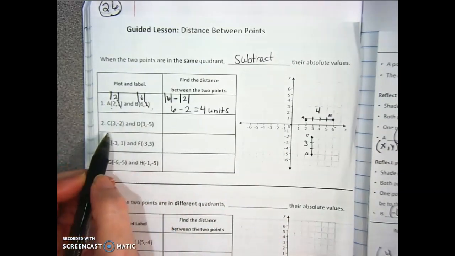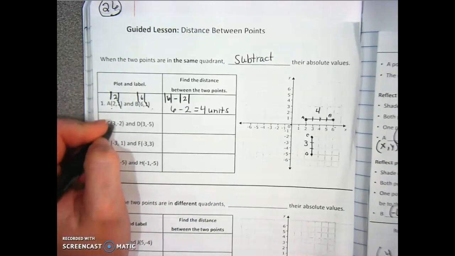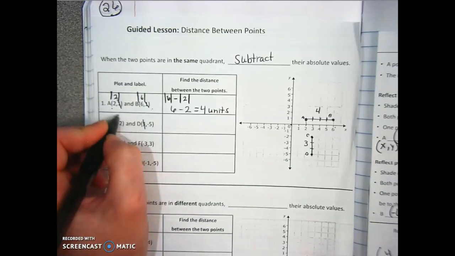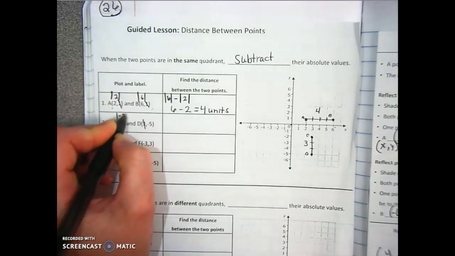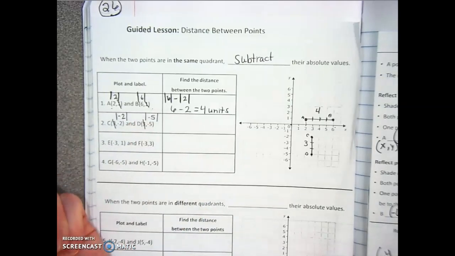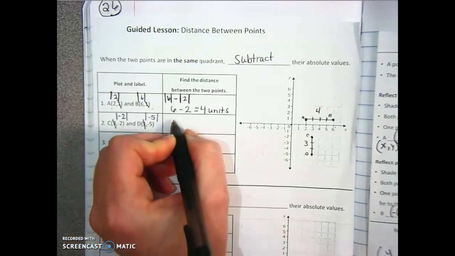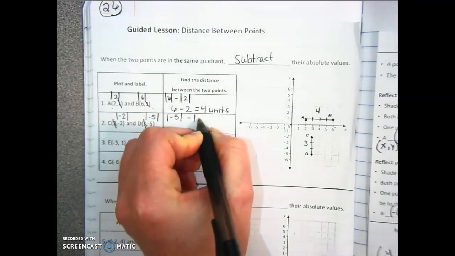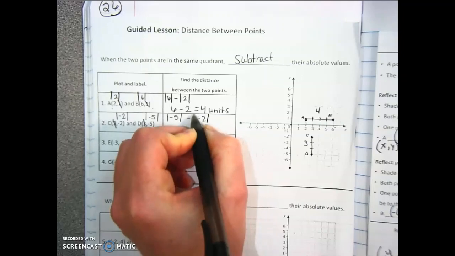The 2 numbers that are the same, we're crossing out. That's our x coordinate. Those are the exact same, so we don't have to worry about those. So let's look at the absolute value of -2 and the absolute value of -5. I'm going to rewrite this over here. They're in the same quadrant, so we subtract.